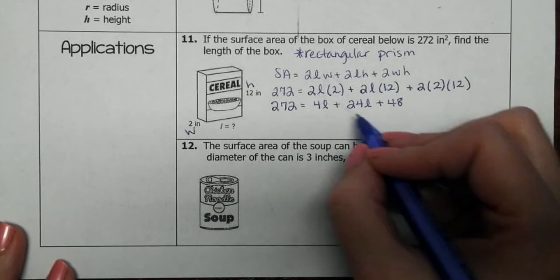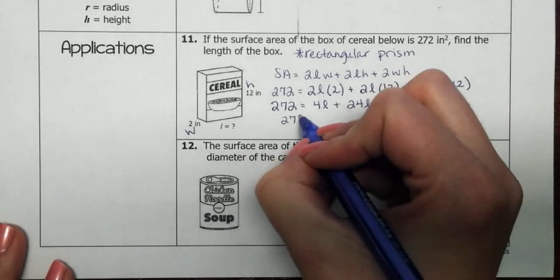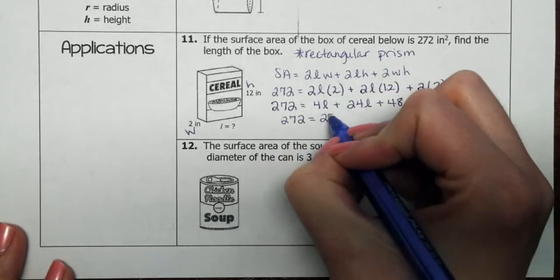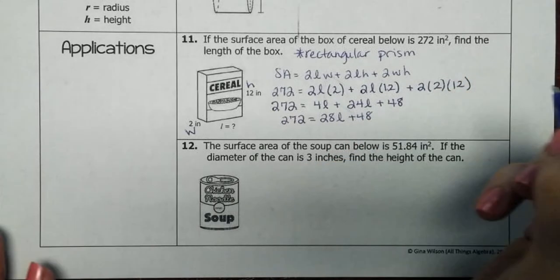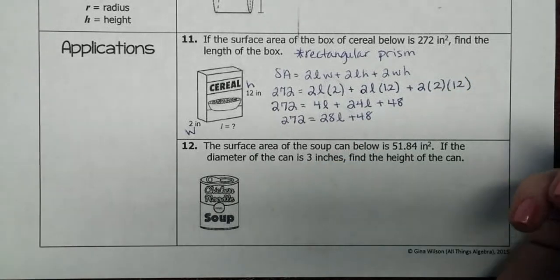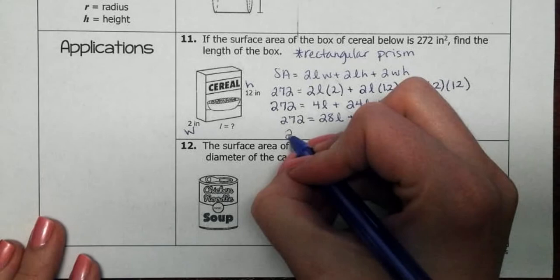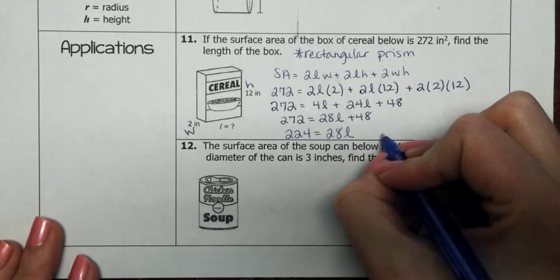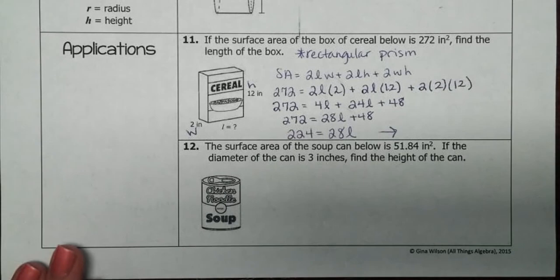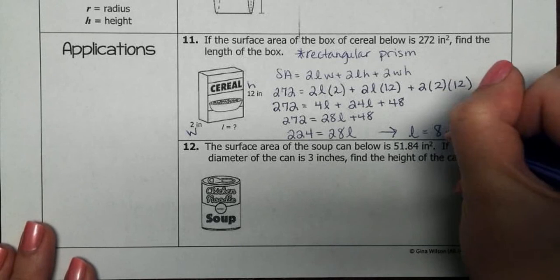Now I'm going to combine my like terms, the terms that have L's with them. So I have 272 equals 28L plus 48. This is just an algebra problem that I'm solving for L. Subtract the 48. And I get 224 equals 28L. So to find L, I have to divide by 28. So my L is going to be 8 inches.